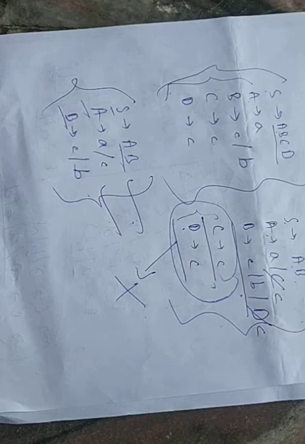So overall we started this lecture with one example for removal of unit production, and we saw that once you have removed unit production, there is a possibility that unreachable variables appear in the new grammar. Hence you need to remove all the unreachable variables also, to get your grammar free from both unreachable variables and unit productions.